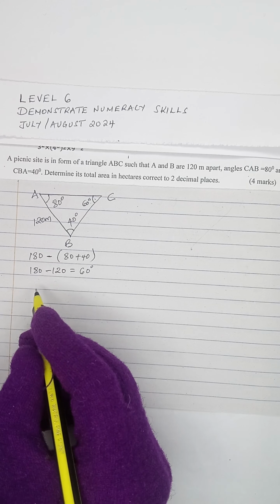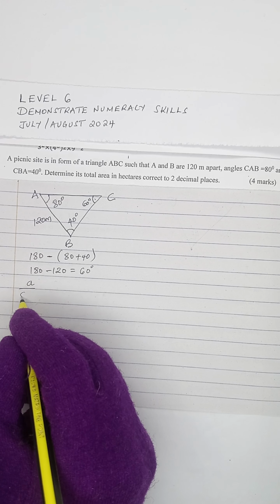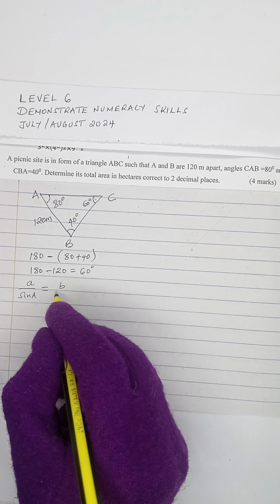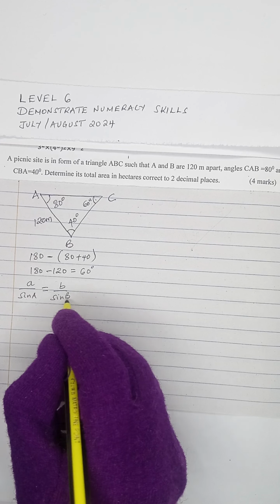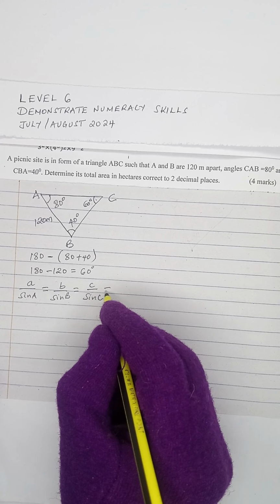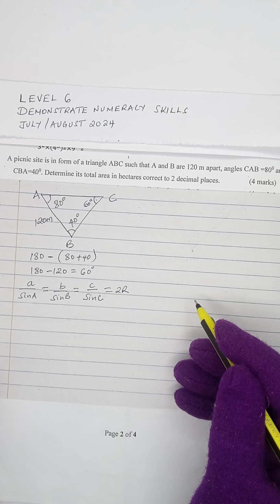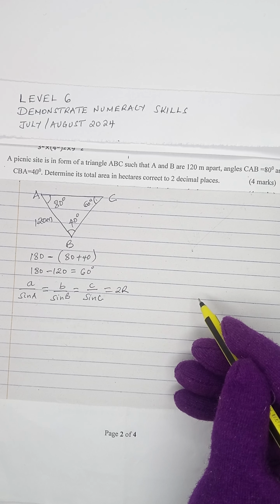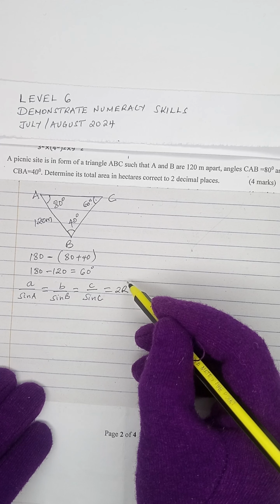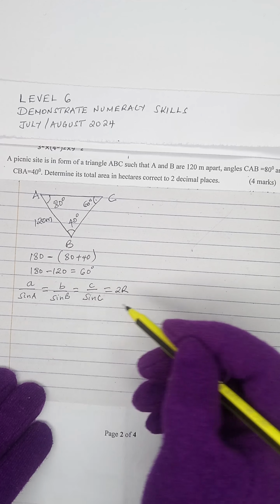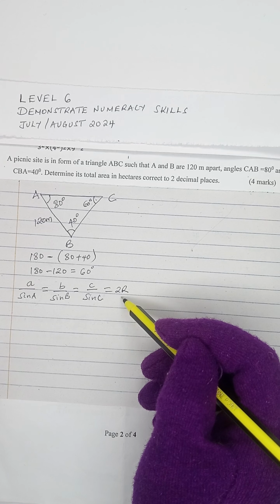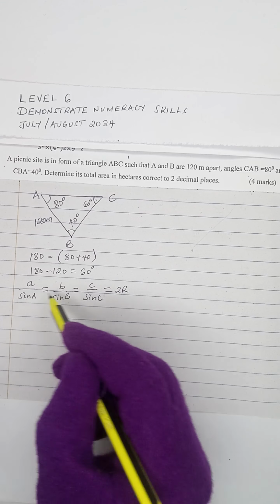The sine rule states that a over sine A is equal to b over sine B is equal to c over sine C, which is equal to 2R. Use any two that you have been given. If you are looking for the radius, you can use 2R and any available pair, but for this case, we are not interested in the radius.